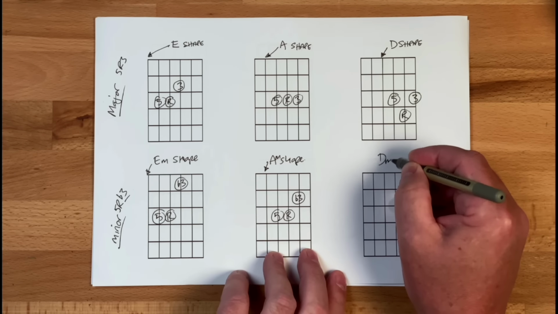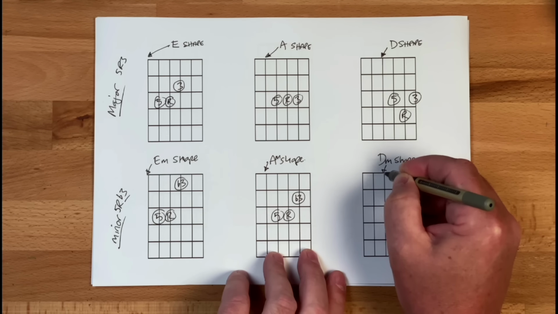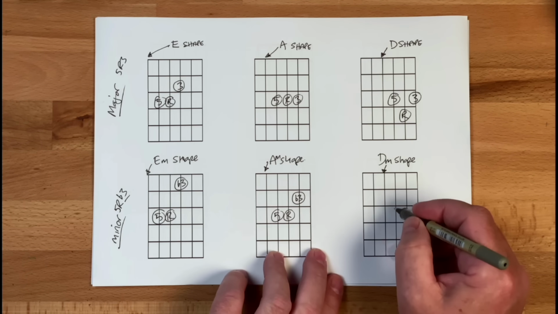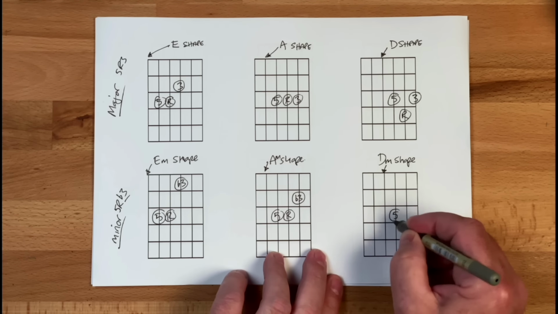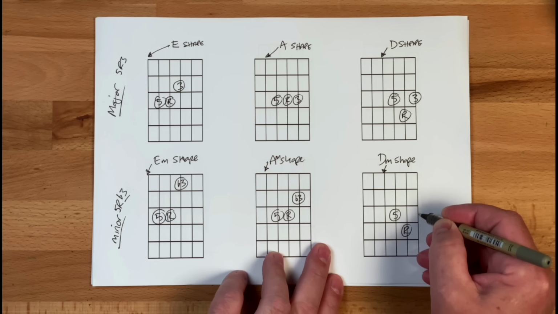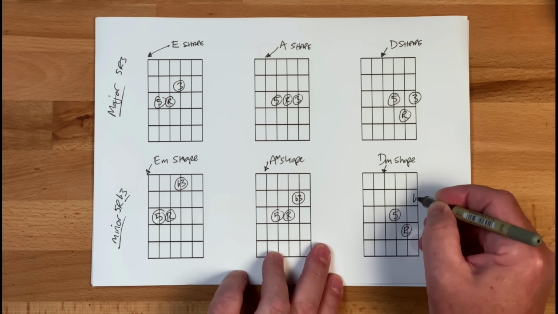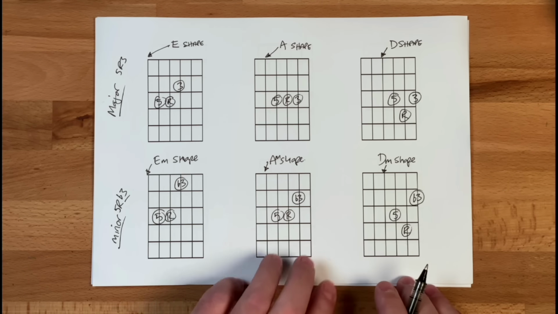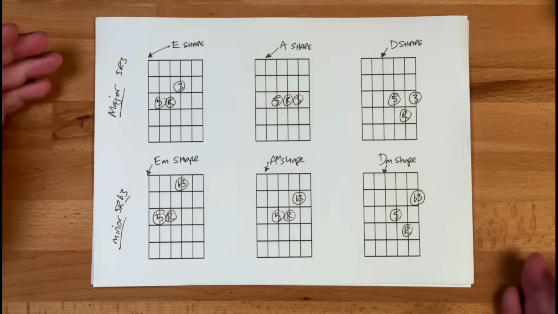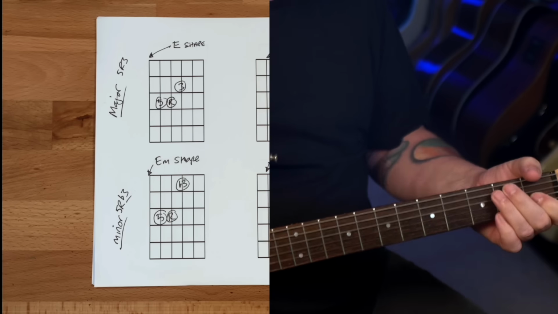And then we get the D minor shape. There's the open D string there. Let's put the 5th, the root on. The 3rd should be here, but we need to go back 1 fret to make it minor, and that gives us that shape there. So these are the shapes that we all play.